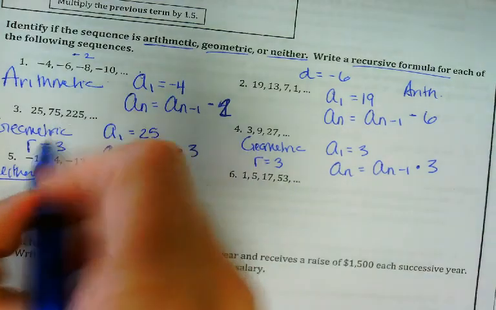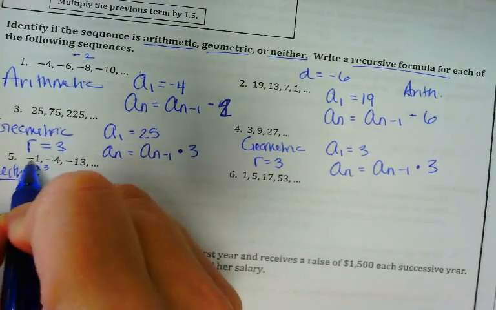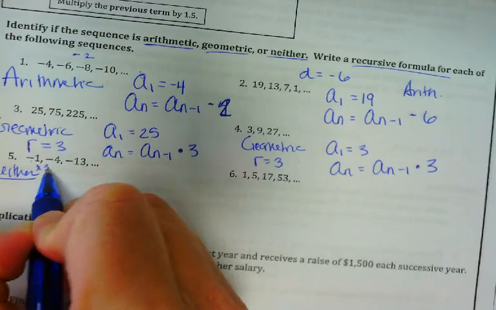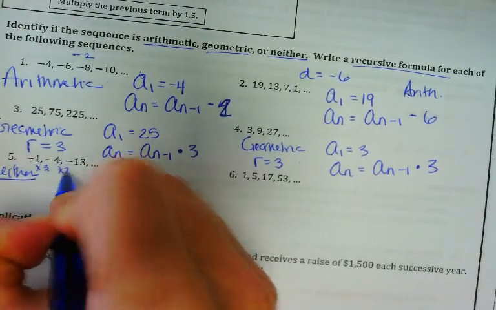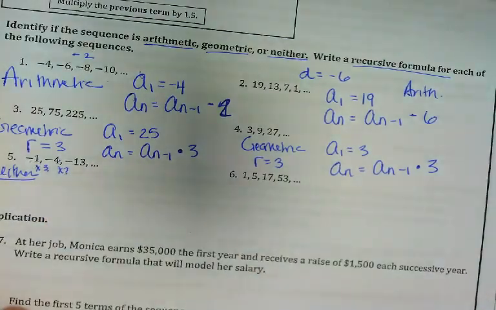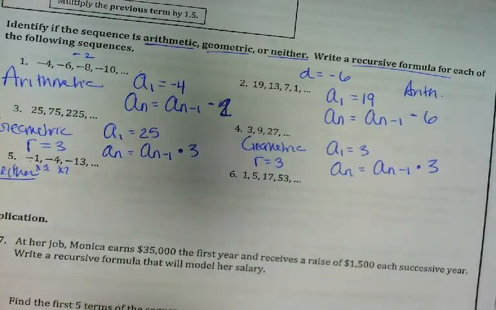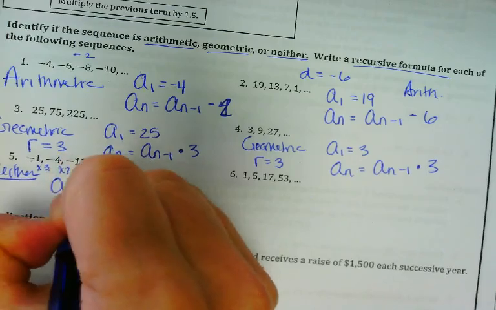Let's see if it works. If I multiply this by 3, negative 1 times 3 is negative 3, and subtract 1, I get negative 4. That works. If I multiply this by negative 3, that's negative 12, and subtract 1, I get negative 13. That's awesome. All right, so a sub 1 is equal to negative 1.